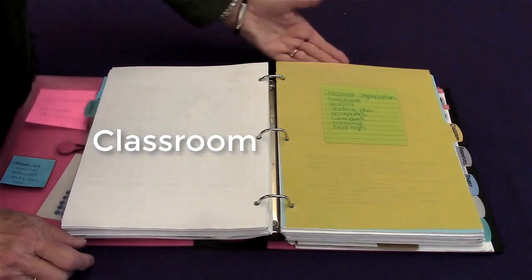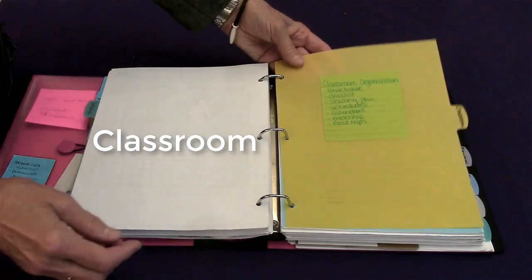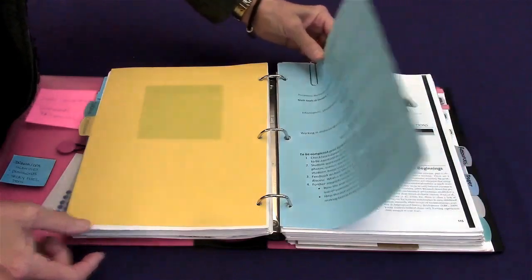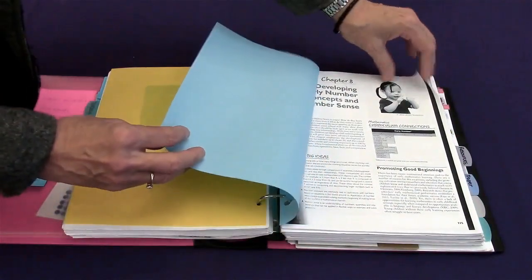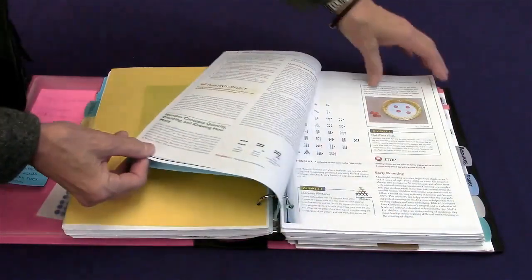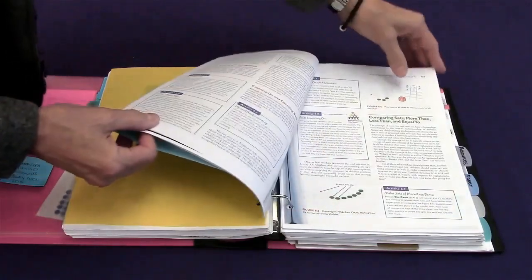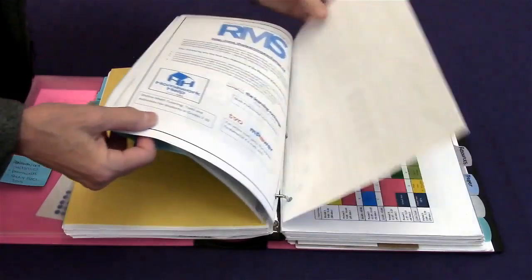Then my next section that I have is the classroom. So this one is pretty important as well. This is where you're going to keep yourself organized. So I have some meetings from PD sessions right at the beginning of this section. Following that will be anything that you need around the classroom.